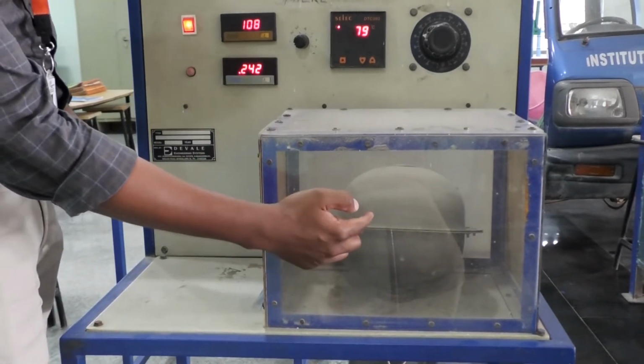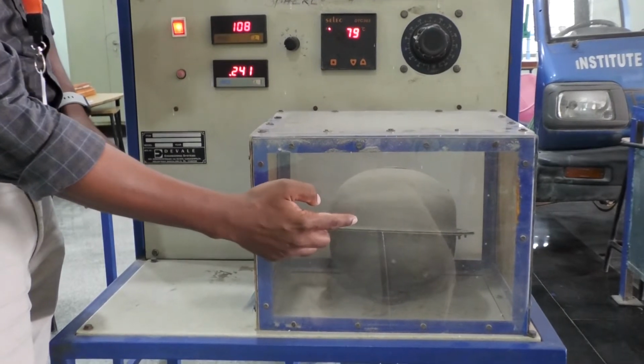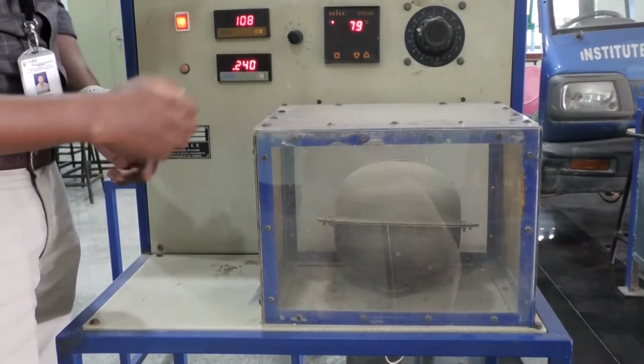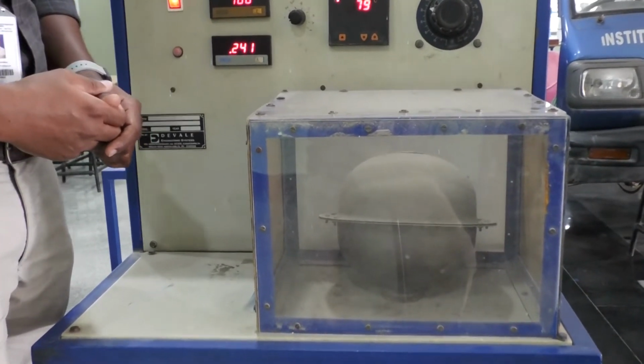Now if you go to the inside, the inner sphere has 4 thermocouples T1, T2, T3, T4, and the outer sphere has the other 4 thermocouples T5, T6, T7 and T8.